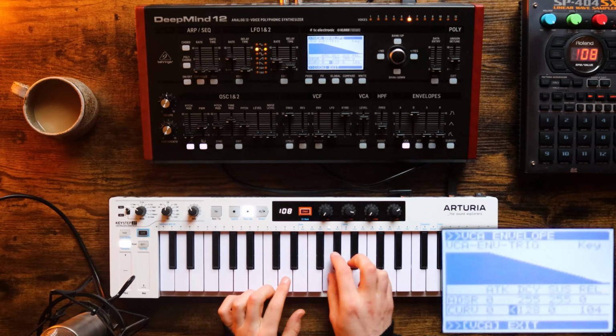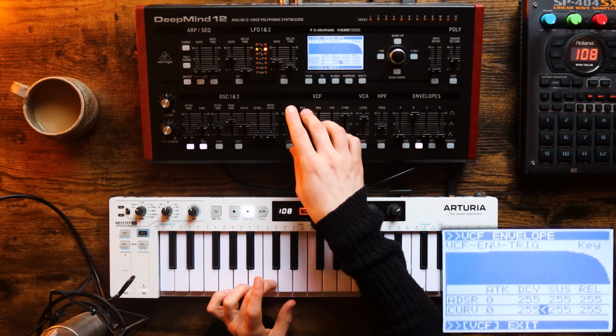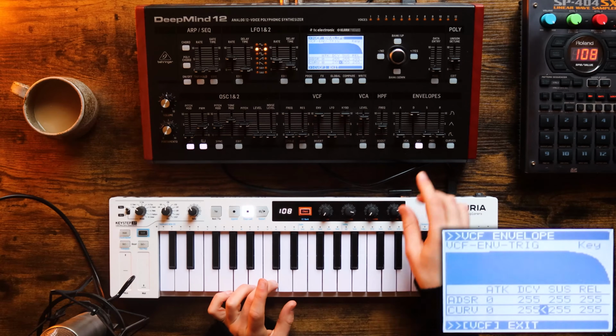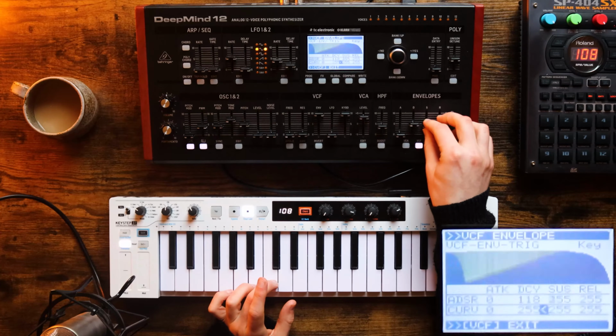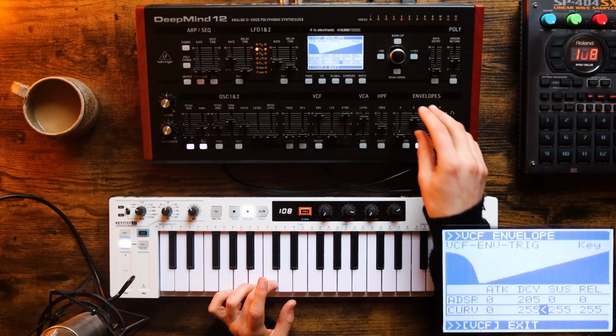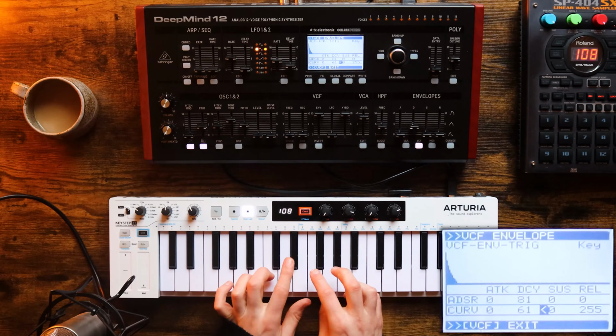So for the VCF, we're going to bring the filter all the way down and the envelope amount all the way up, and we want it to be very, very short. There we go.